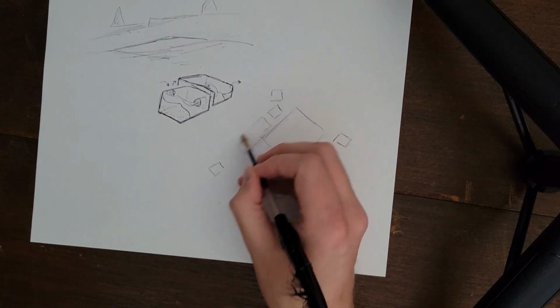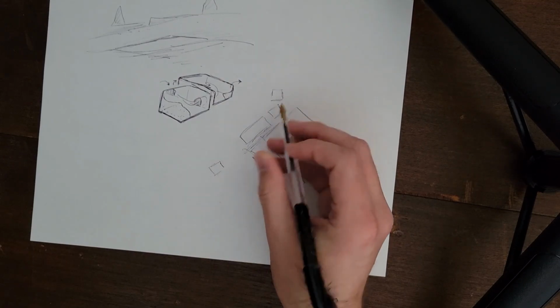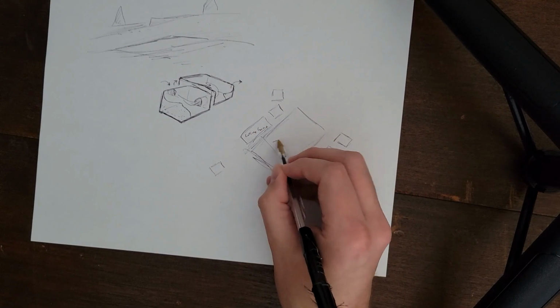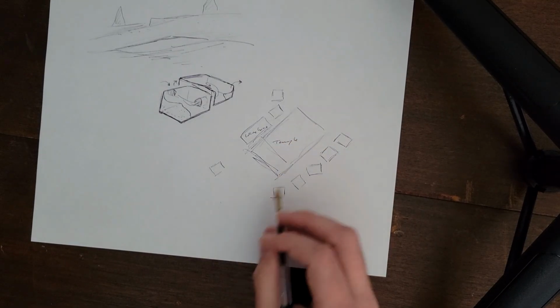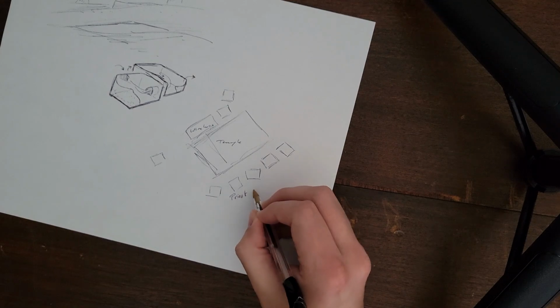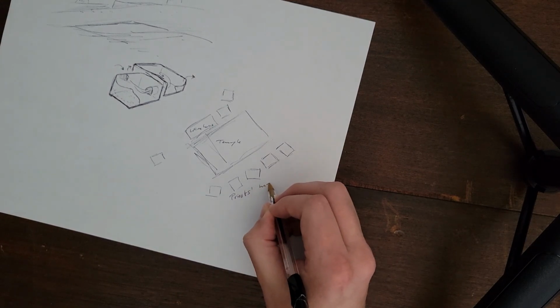Well, maybe some structures might be next to it a little bit longer, like this right here could be a warehouse. And this would be the temple. These right here could be the priests' homes.